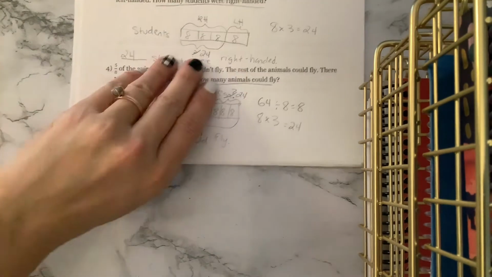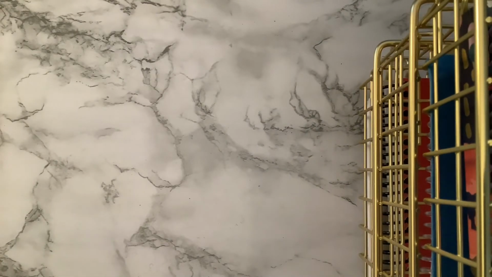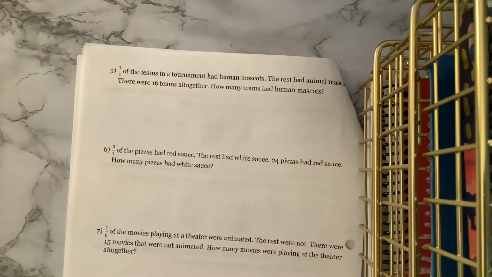All right, 5th graders, we're not done yet. We're getting there, but we are not done. There is a backside with some more problems. And again, these are going to help us set up our success for our homework and our practice work.